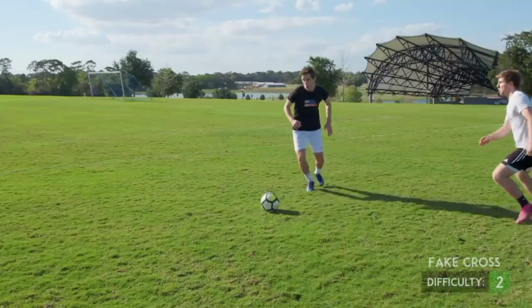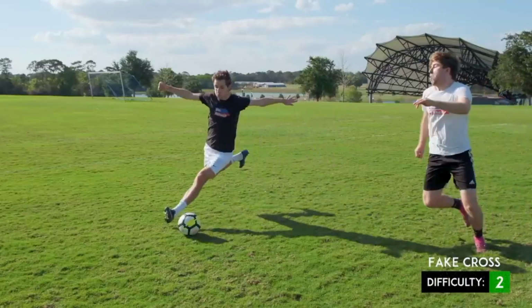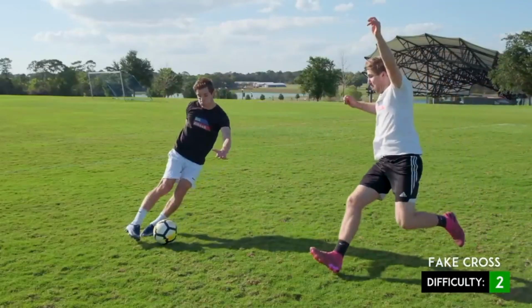Forty-eight, the fake cross. Touch the ball out to the side and run up as if you are going to do a big cross. Then use the inside of your foot to drag the ball past the defender.